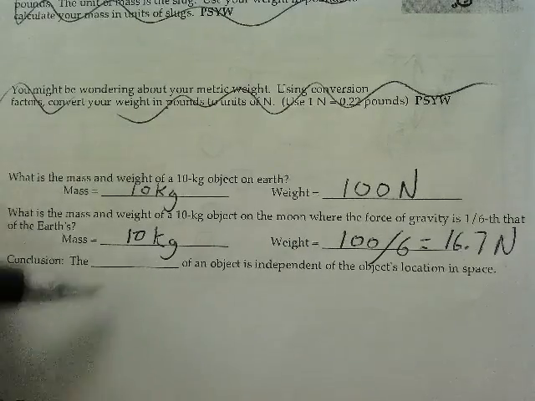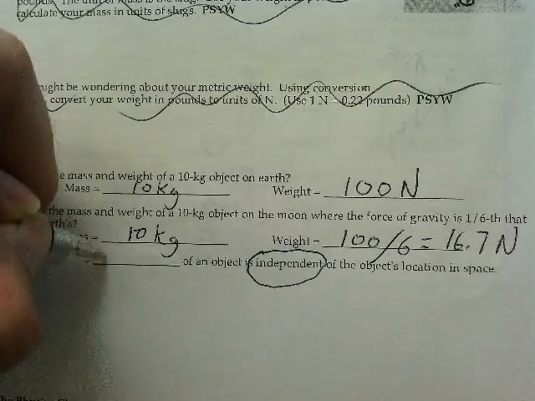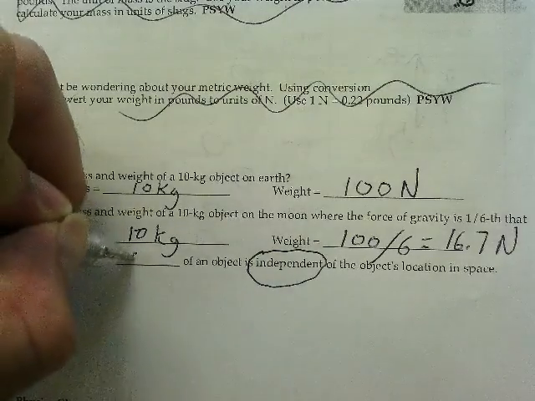Now your conclusion is that the mass of an object is independent of the object's location. Mass is independent because no matter where it's at, it's the same.